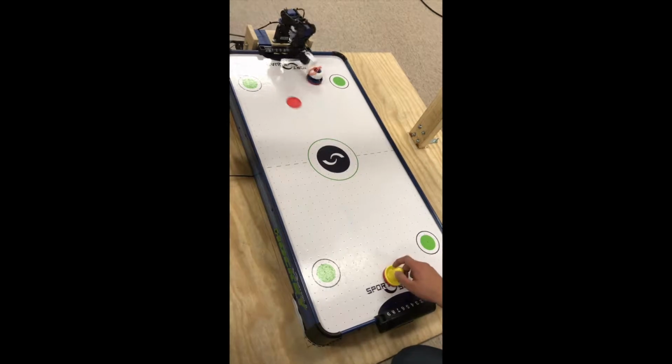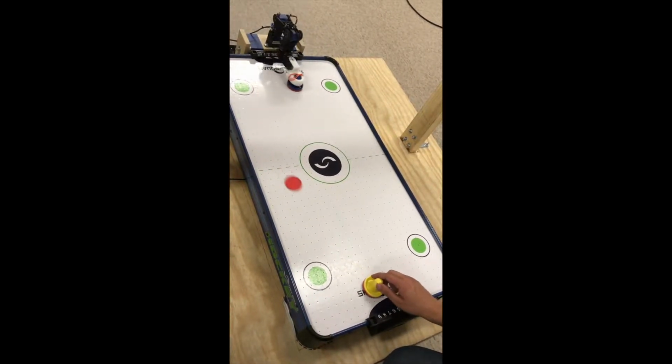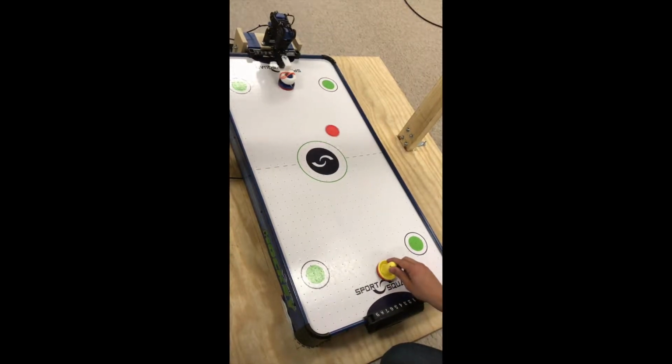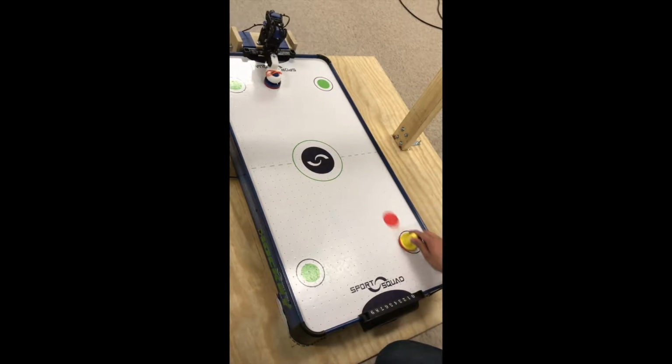And this is our senior design project for EECS 467 at the University of Michigan. We designed a robotic arm to play air hockey against the human user. This video will show you how we got the project done.